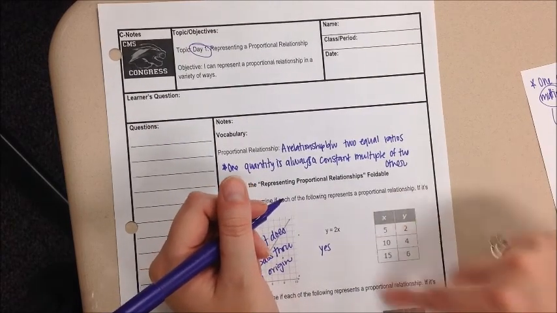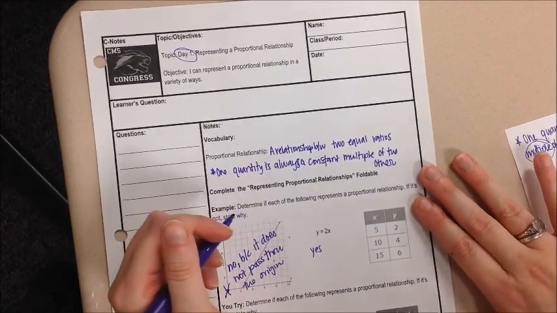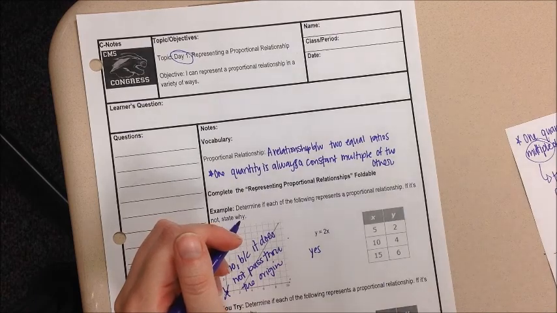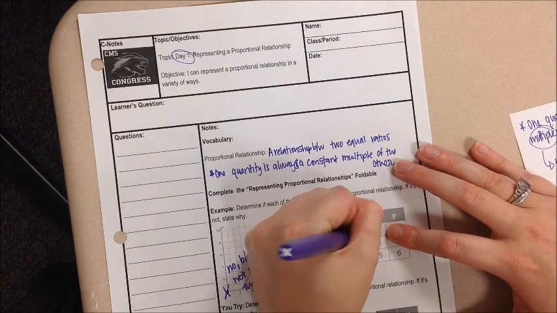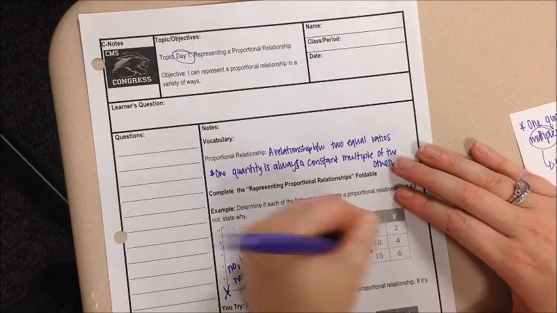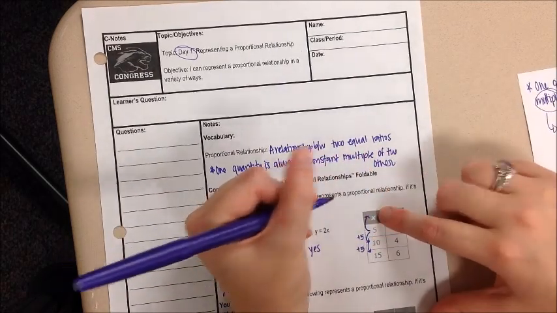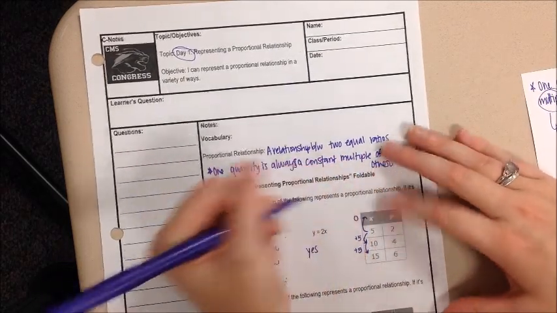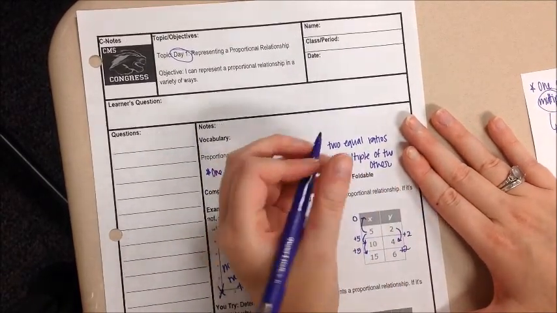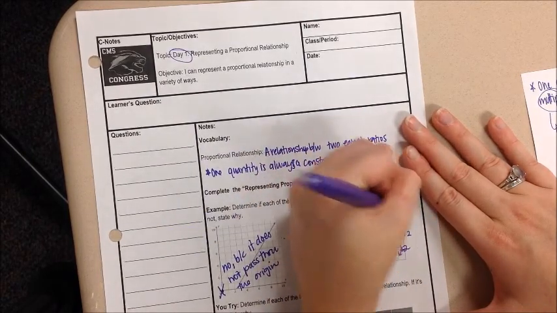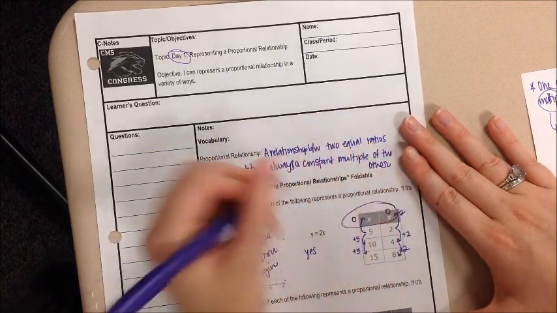Okay, and then I'm looking here and I'm deciding is everything a constant multiple? Now, if I were to go backwards, see how this increases by 5 each time? If I were to go down 5, this would be 0. This increases by 2 each time. So if I go down 2, I get to 0. So there's my 0, 0.